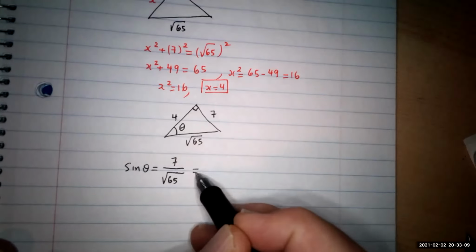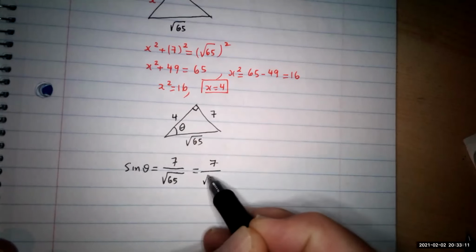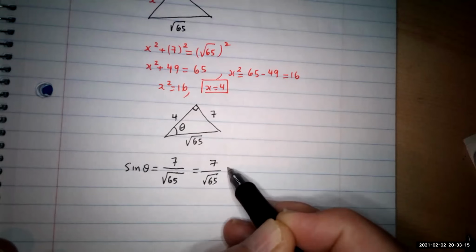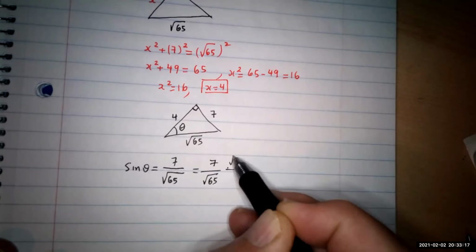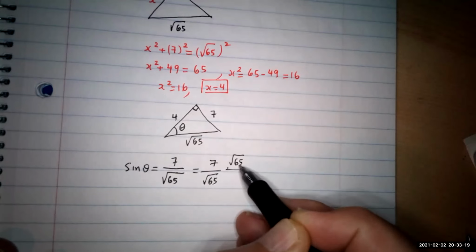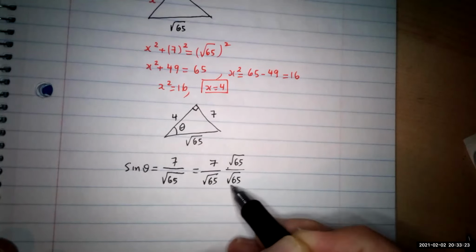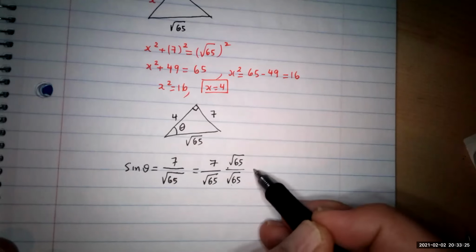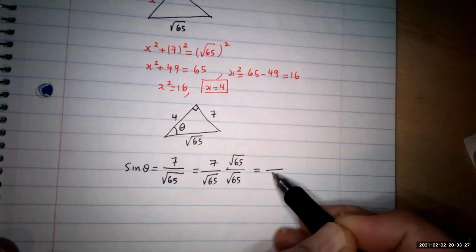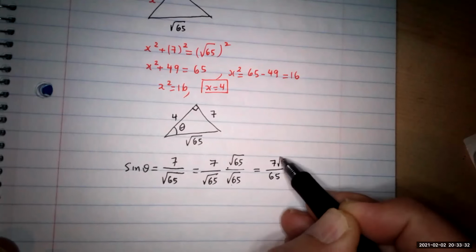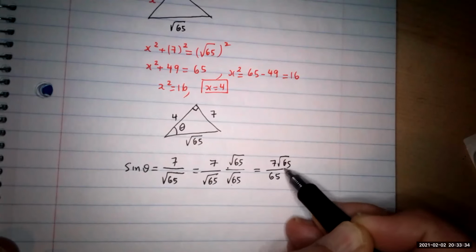Okay, just to remind you, this is the way we do it. You can write it down right away. I'll just explain it. So you multiply by radical 65 to the top and radical 65 on the bottom. So radical 65 times radical 65 would be 65. So that gives you 65, and that would be 7 square root of 65.